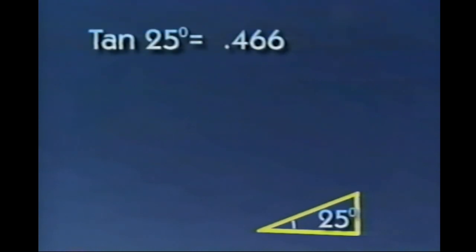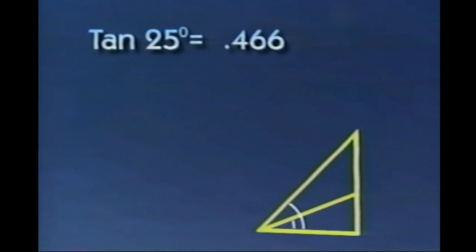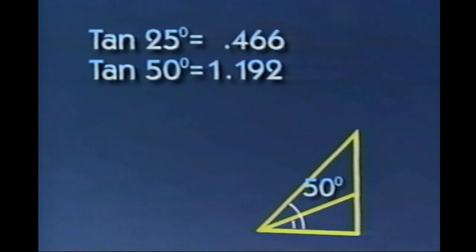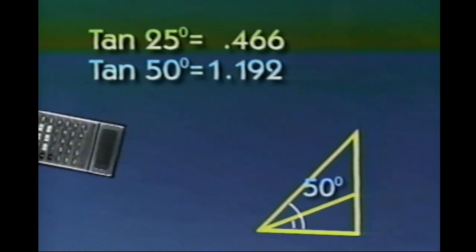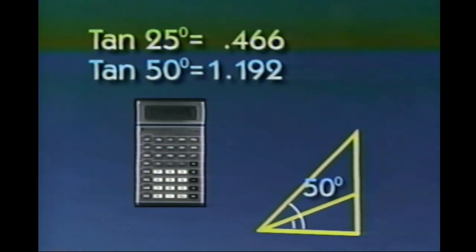For instance, a 25-degree angle has a tangent ratio of about 466 thousandths. A larger angle, like a 50-degree angle, has a value of about 1 and 192 thousandths. And to make your life easier, constant values like these are placed in most calculators and charts.